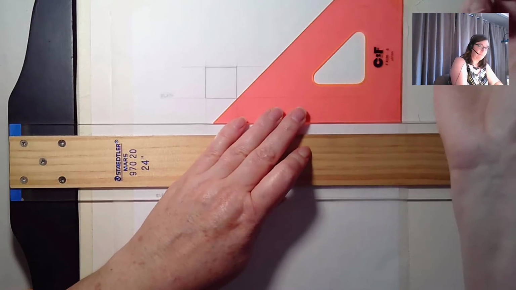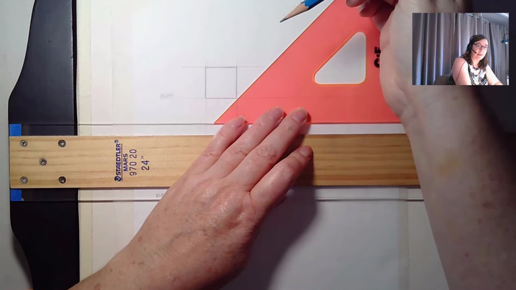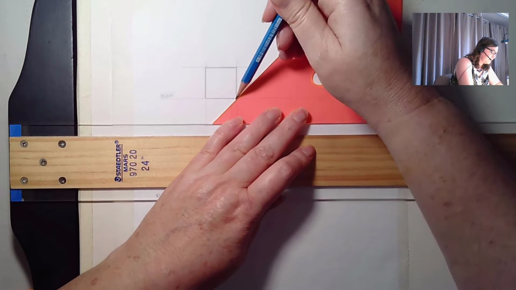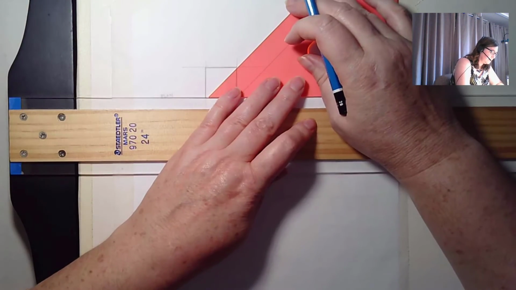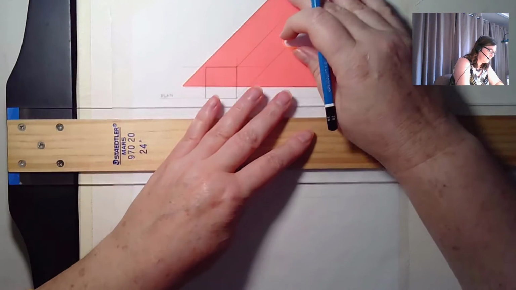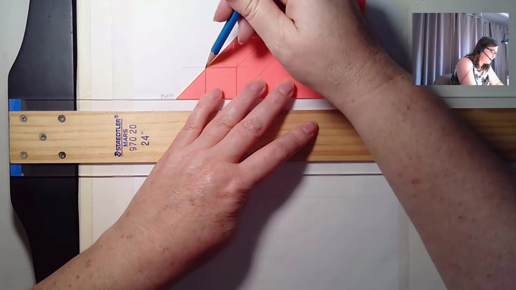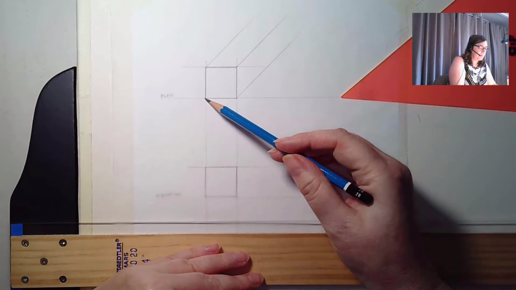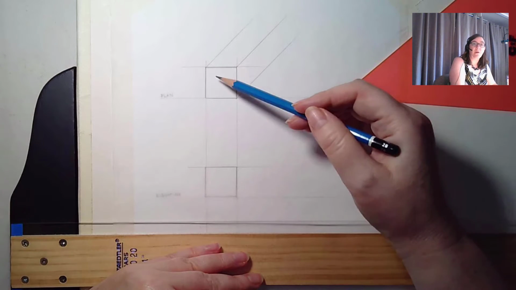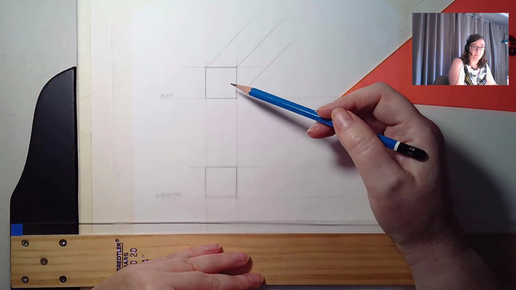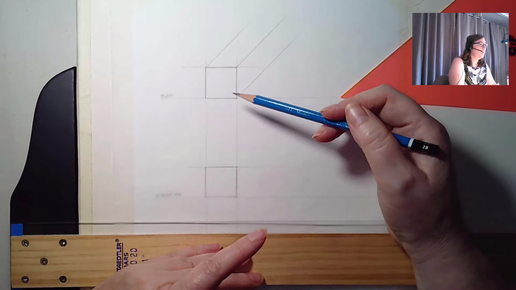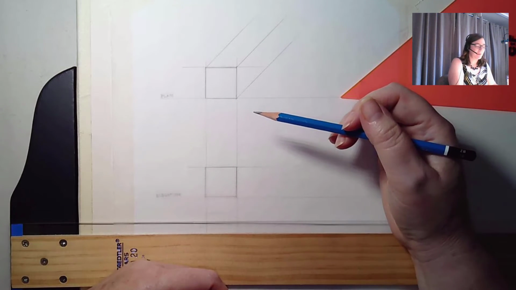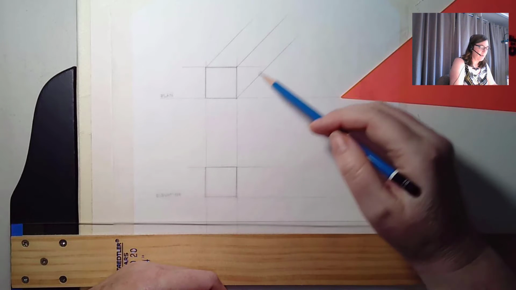So I'm going to take my 45-degree triangle and cast some guidelines from the important points of our object. Now, I'm not casting it from this one simply because that shadow is going to fall internally in this solid cube. If it was an open box or a glass box, I would be more interested in that point. Right, so the shadow is going to fall this way, but how far?